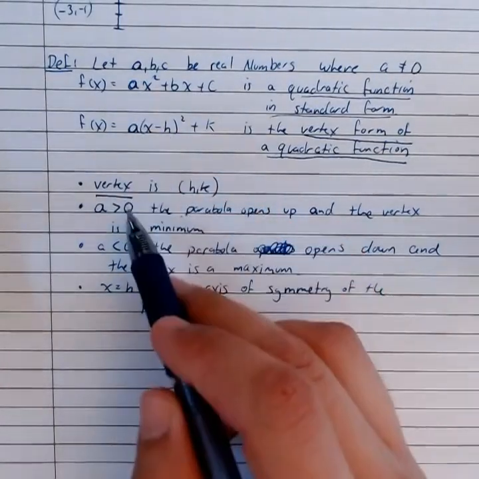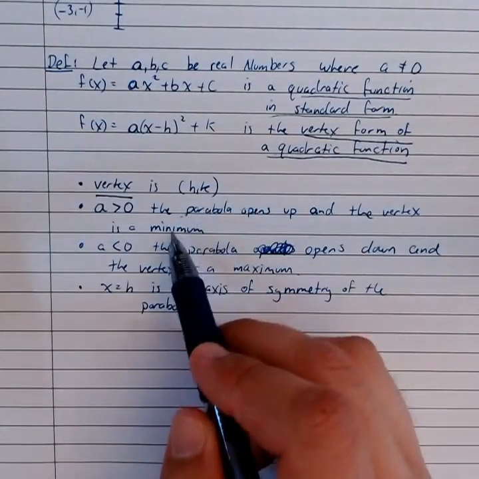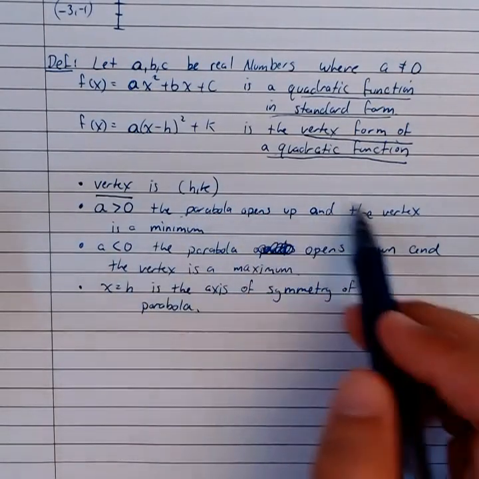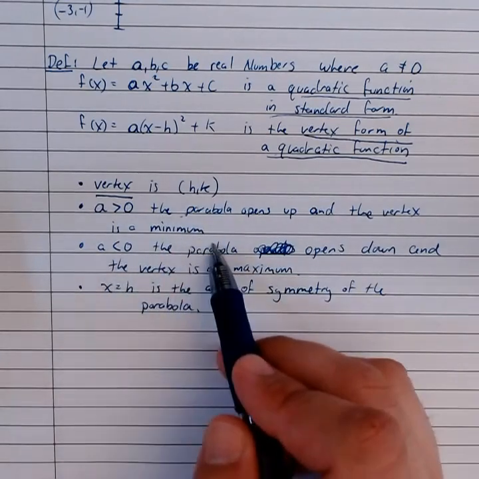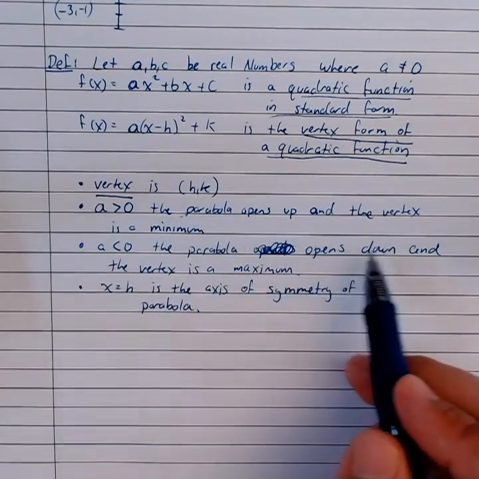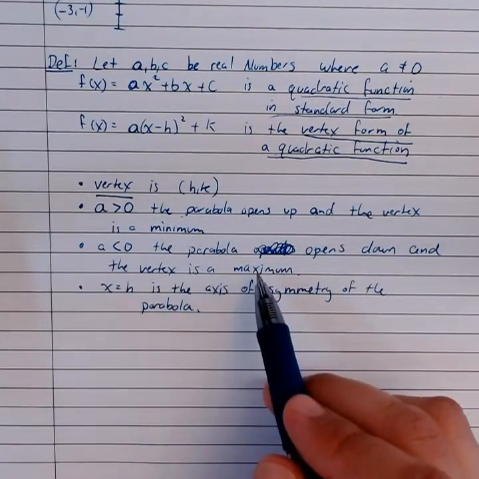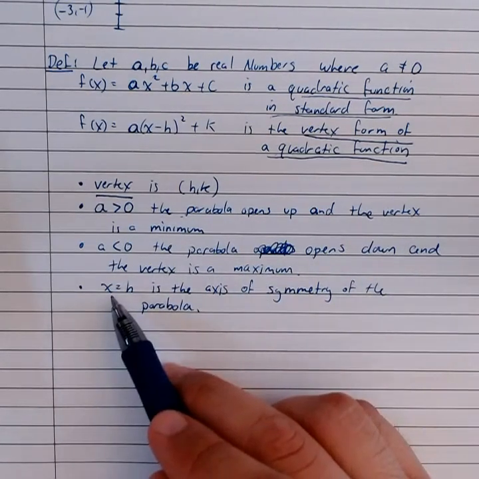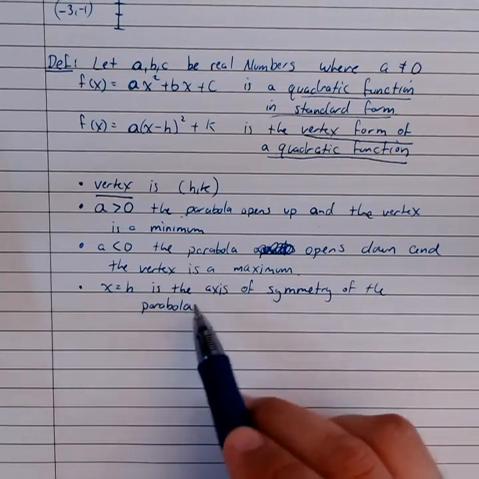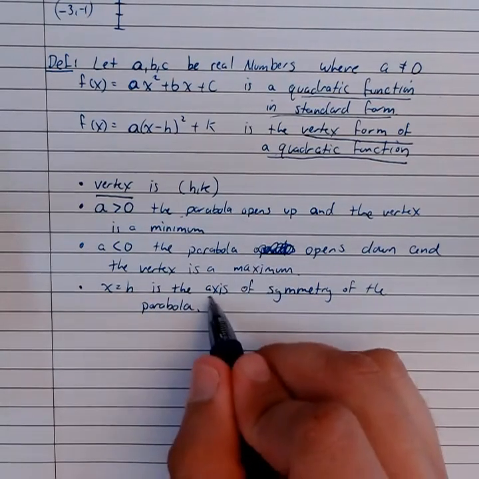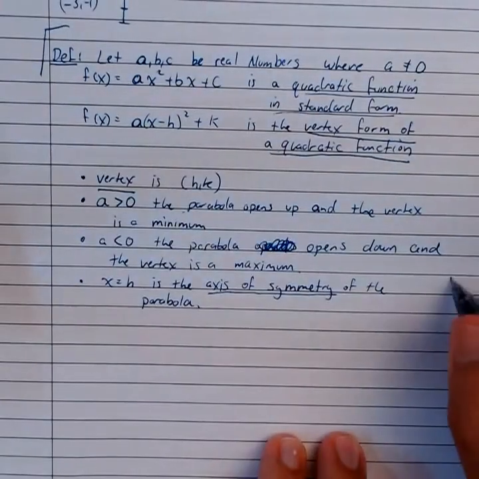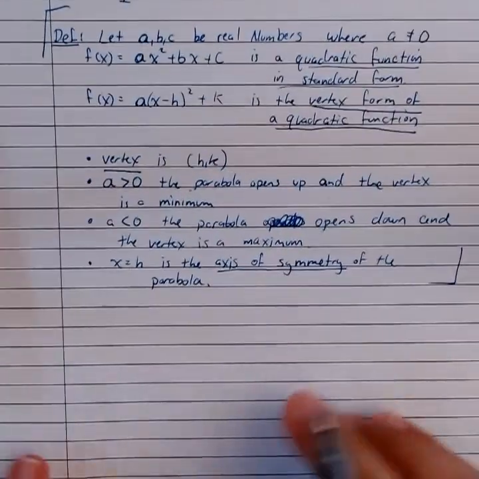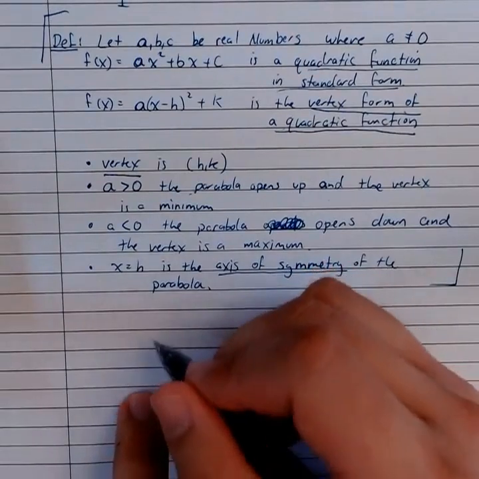If a is greater than 0, this number here, which incidentally is the same as this number here, these are the same a, then the parabola opens up and the vertex is a minimum. Here we're not defining anything, this is just a matter of fact. And if a is less than 0, then the parabola opens down and the vertex is a maximum. Here, the line x equals h is the axis of symmetry of the parabola. Here we're defining the phrase axis of symmetry. Okay, that is our definition, or rather these are our definitions, there are several, and a quick illustration I think may help cement some of these.